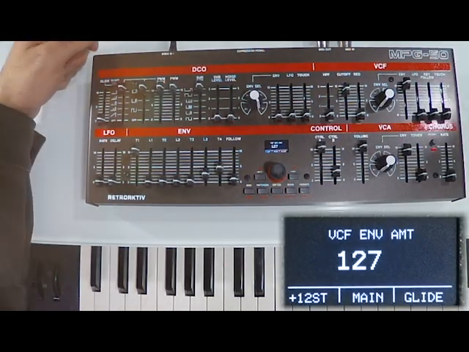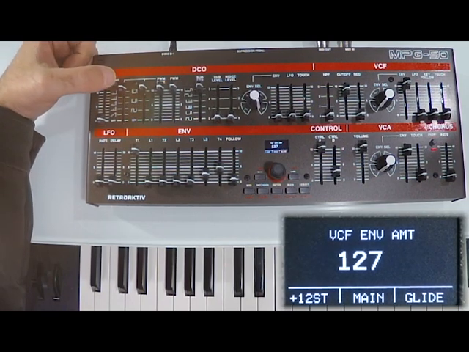So there's a glide on and off button that's up in the upper left here. When you click that, you'll see that the glide gets highlighted. It's just to remind you that it's on.